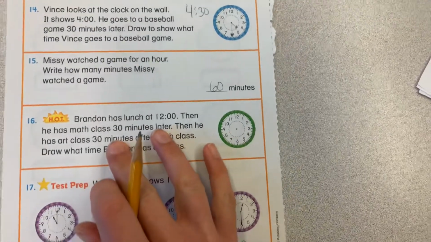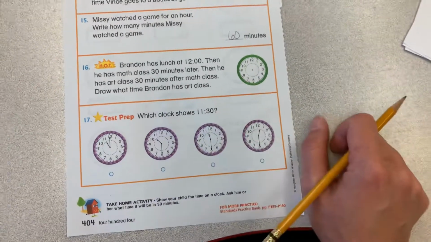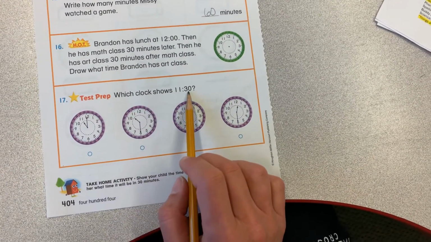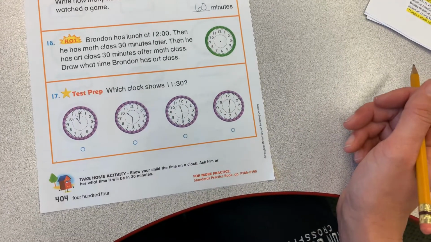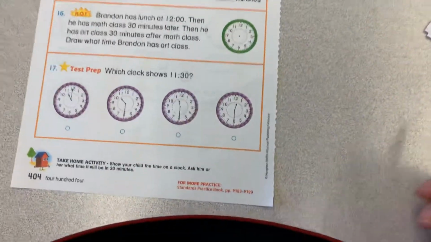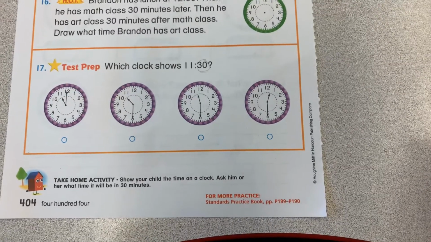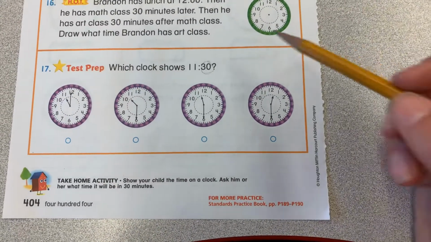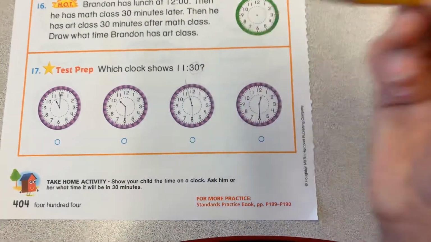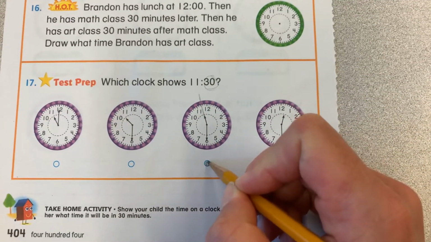You may do Hot Problem on your own if you would like a special challenge. After we're done, let's move on to number 17, test prep. Which clock shows 11:30? Well, since it's half past, I know I'm going to be looking for an hour hand that's between 11 and 12. This one is between 11 and 12. And there's that 30, there's 11:30.